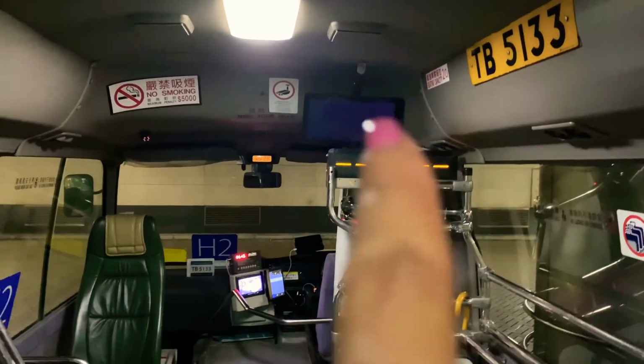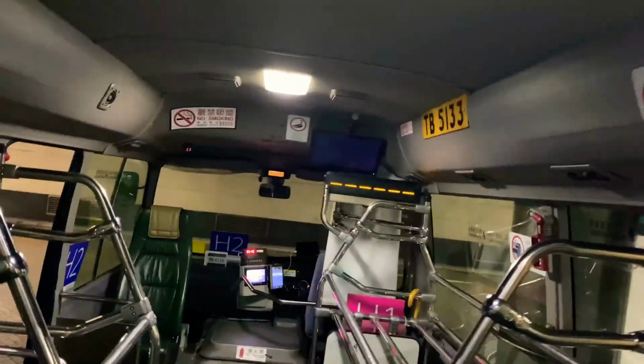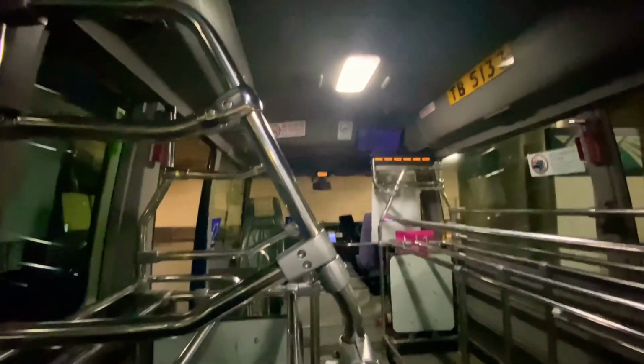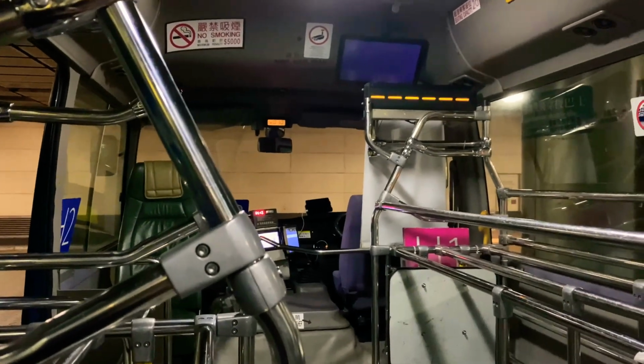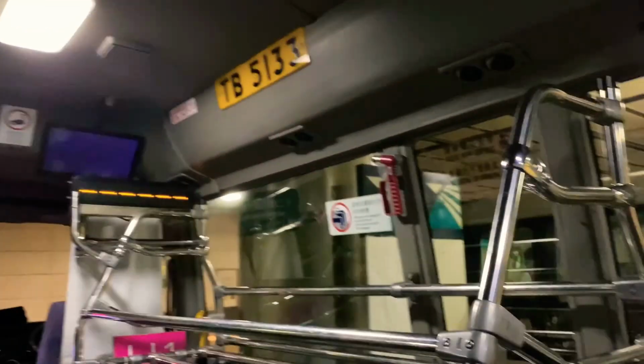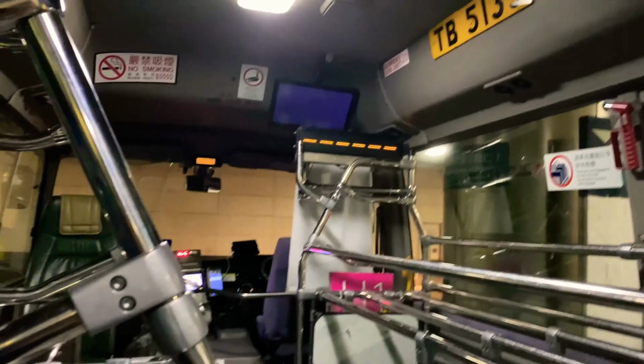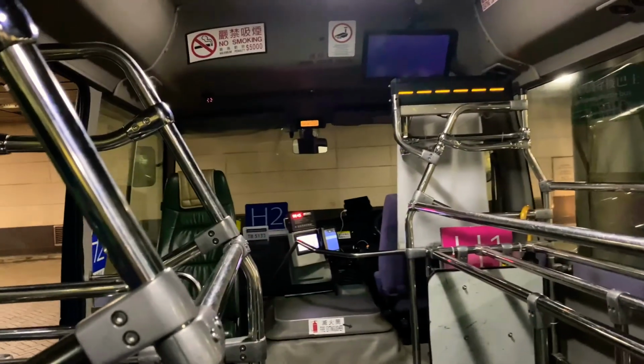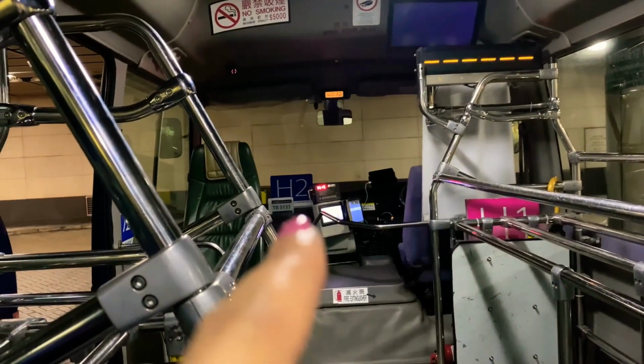Later on that screen it will display the stop, so you will actually know where to stop. So wear your seatbelt, no eating or drinking, and it's also really safe. There are cameras, so you don't have to worry, and you make sure that you are on the right bus.